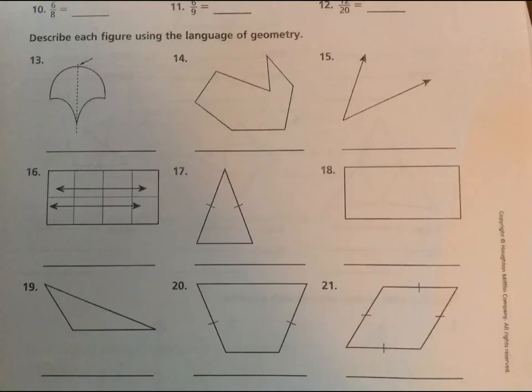The instructions for 13 through 21 are a little bit confusing, the language of geometry. All it's asking you is to define what's going on here. So here you have a line of symmetry. So you can just say symmetry. Here you have a polygon because all of the sides of the object are straight. So it's a many-sided polygon, you could say. This is an acute angle.